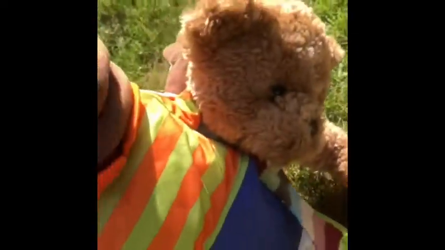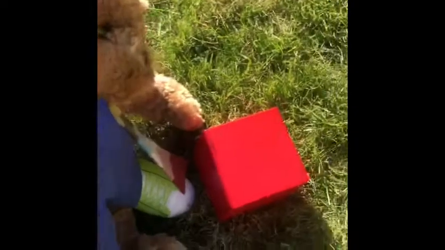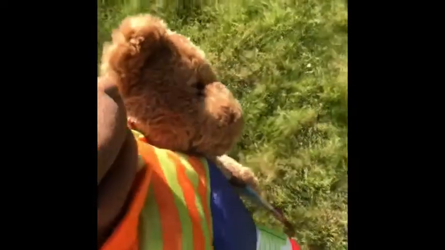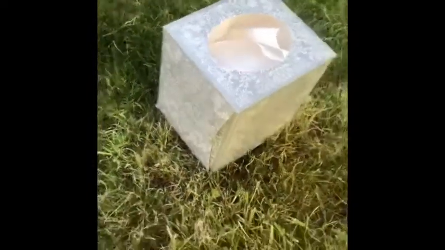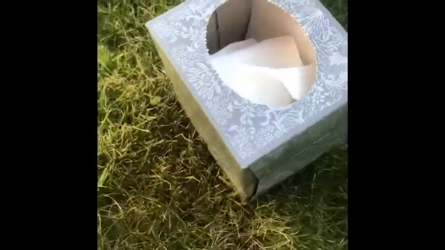It's a cube. Did you find a cube? Well done. Off we go. Who left this here? It's a tissue box. What shape is the tissue box? Oh, you're right, everybody. It's a cube as well.